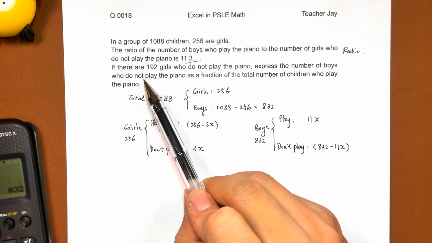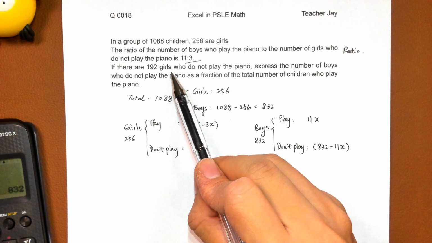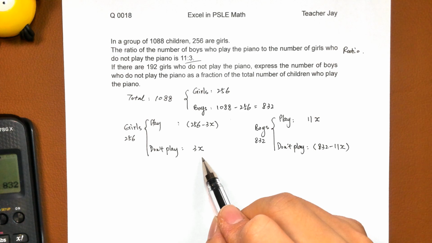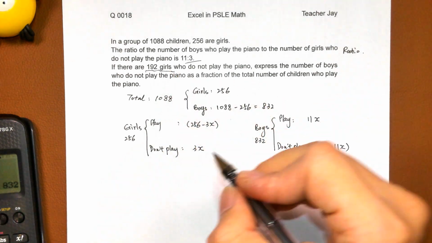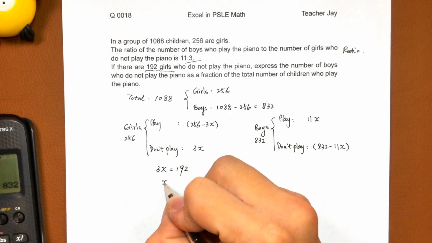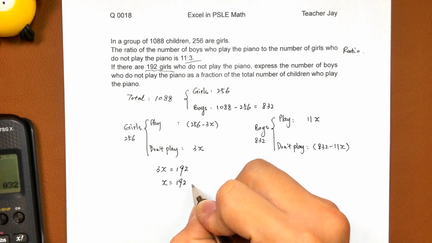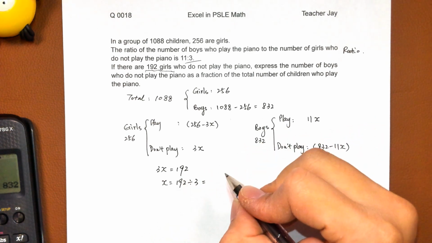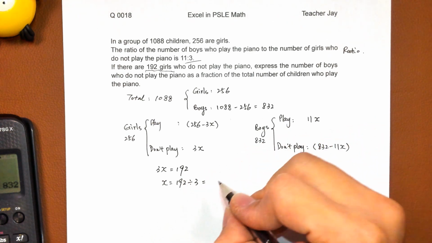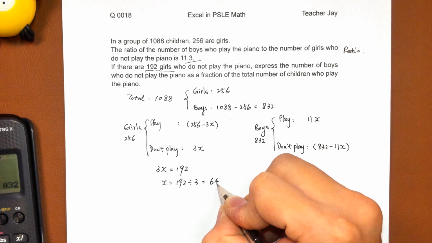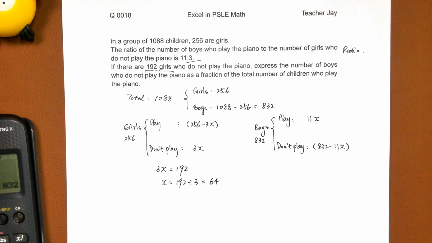So continue. If there are 192 girls who do not play the piano, 3x equals 192. So 3x equals 192. X equals 192 divided by 3. 3, 6, 18, and 3, 4. 3 times 4, 12. Answer is 64. X equals 64.